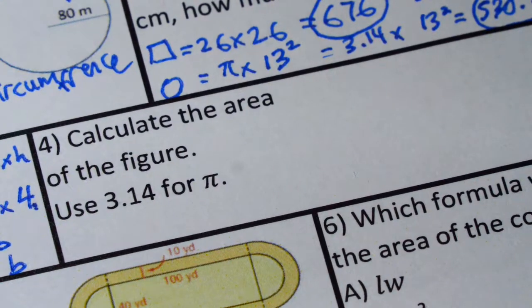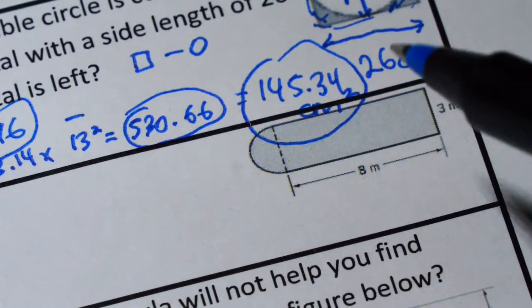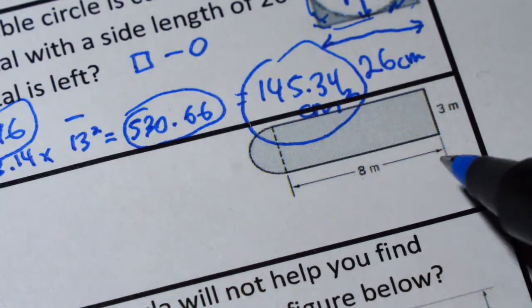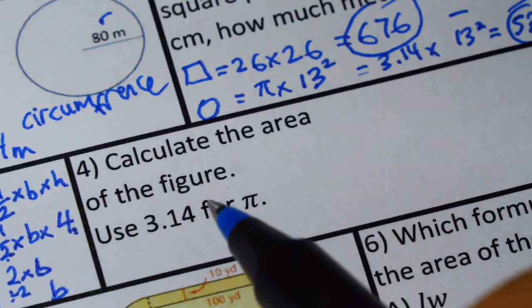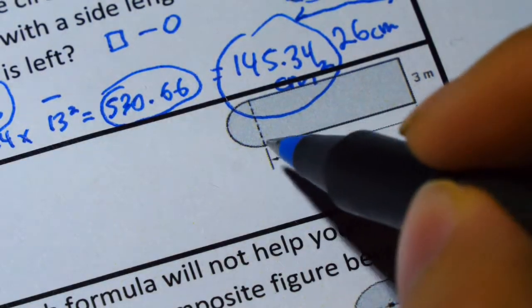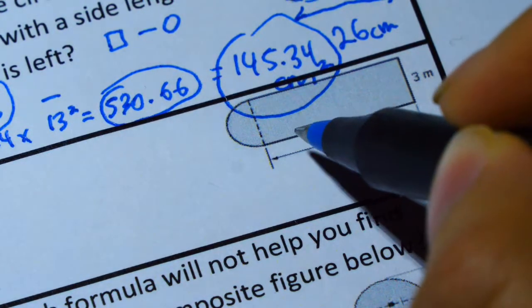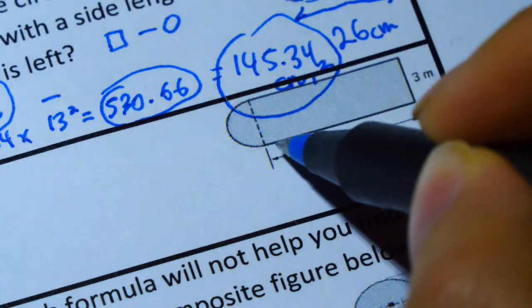Question 4. Calculate the area of the figure. This is our figure. This shape. Use 3.14 for pi. Okay. So again, this is a compound shape. We have two shapes together. Let's work out the area of the rectangle first.